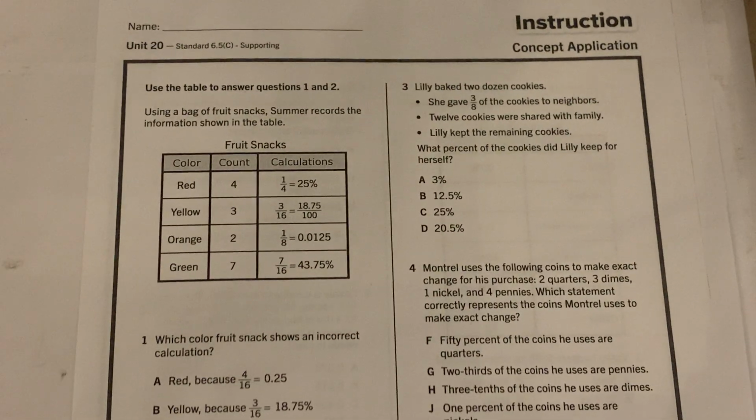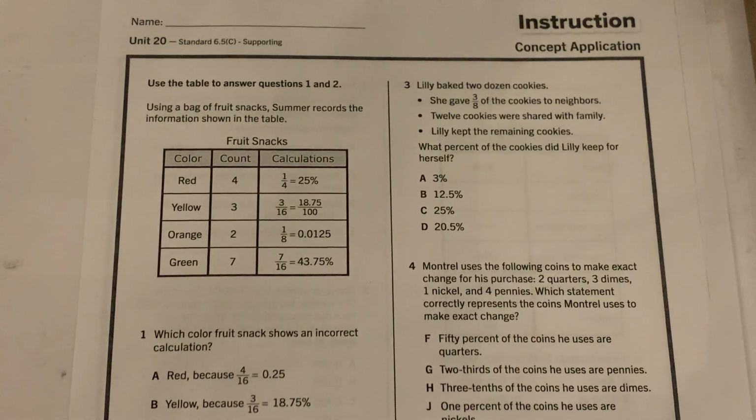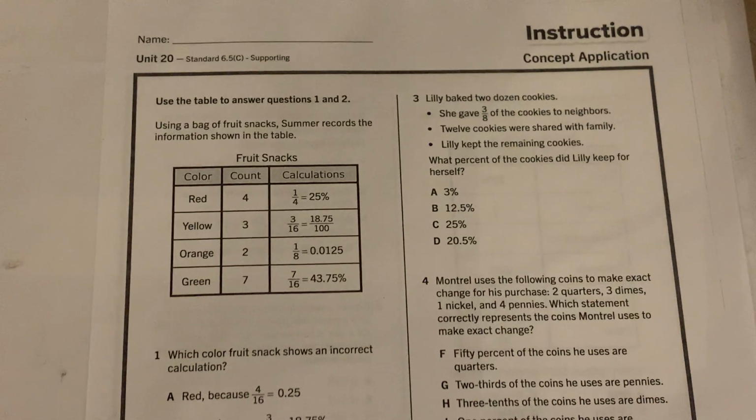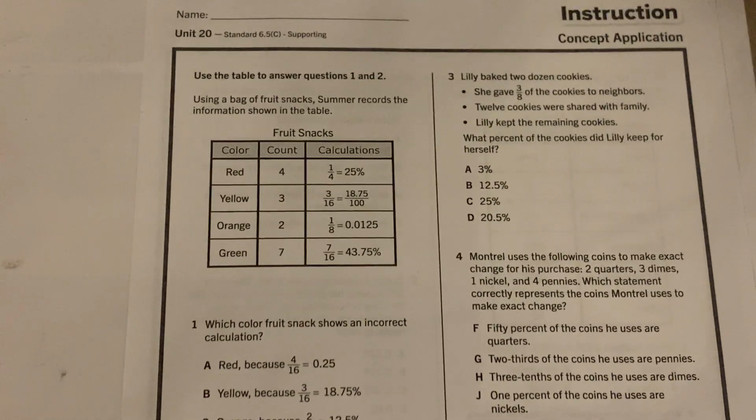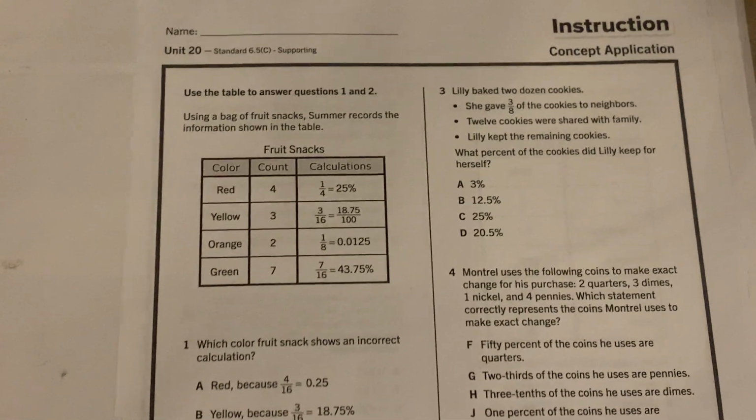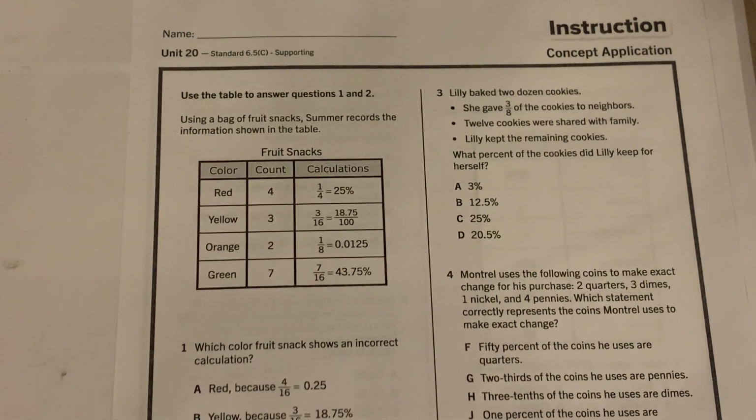Okay, what these are is these are fractions, decimals, and percents. We're doing them like with real world problems now. Okie dokie. Number 1. Using a bag of fruit snacks, Summer records the information shown in the table. What color fruit snack shows an incorrect calculation?